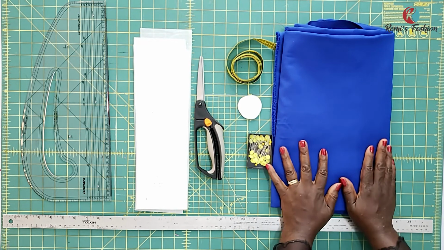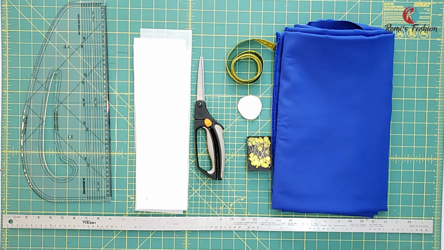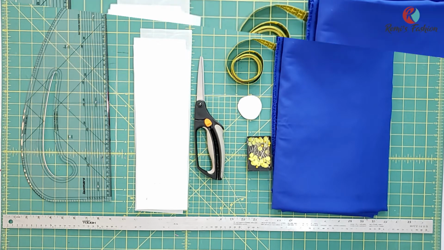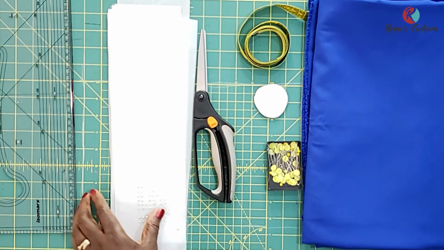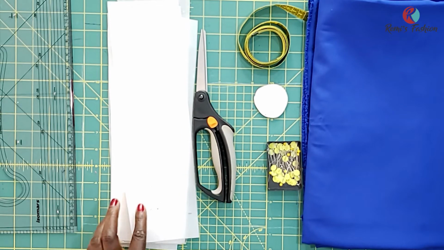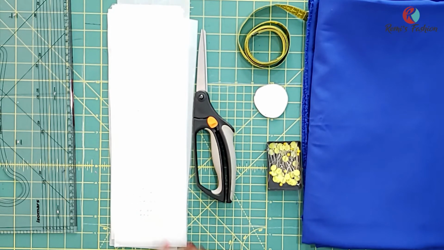I'm using crepe fabric. I'm also going to embellish the front and sleeves of my kaftan with rhinestones. I got this design from the internet, and then I cut out the template and filled it with rhinestones.